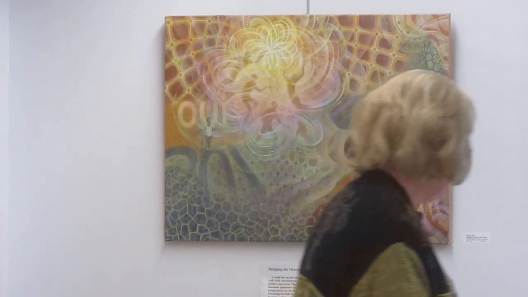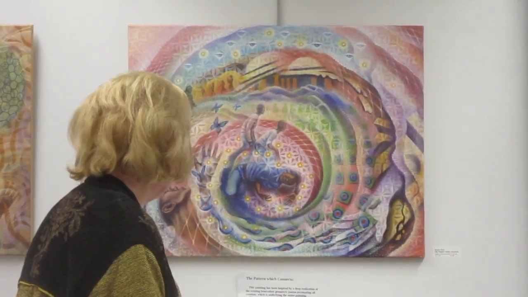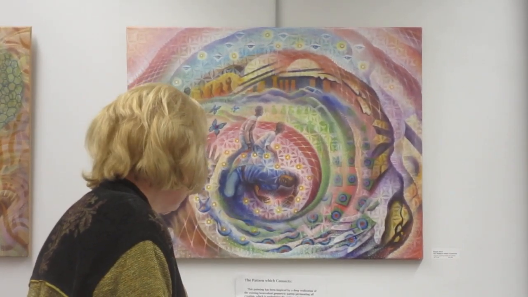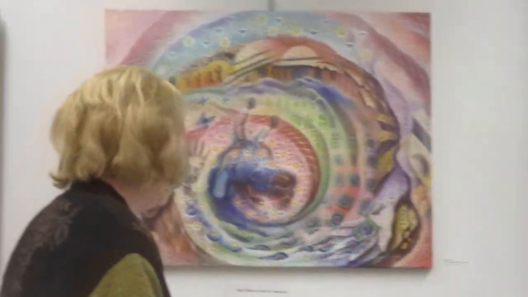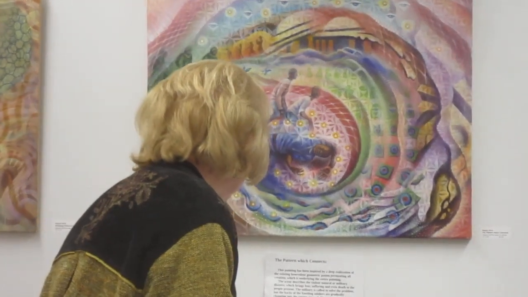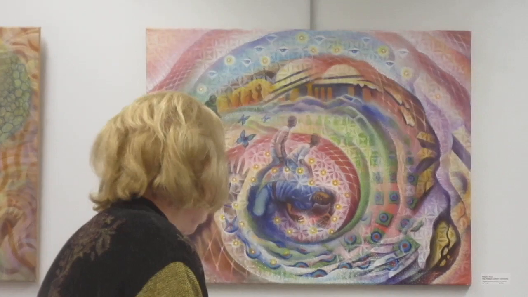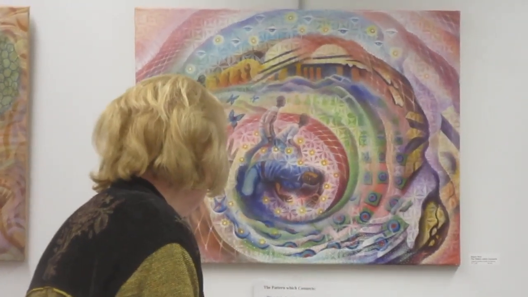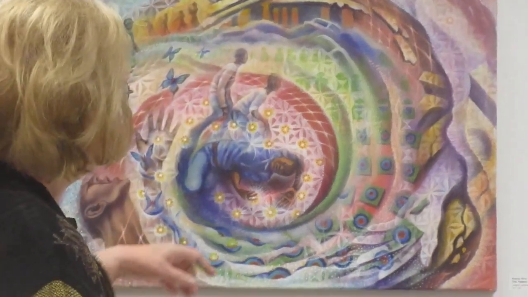Okay, so the second one is called the pattern which connects. It could also be called healing pattern. This painting has been inspired by a deep realization of the existing benevolent geometric patterns permeating all creation, which is underlying the entire painting. The scene describes the violent natural or military disaster, which brings fear, suffering, and even death to the people present. The military is called to solve the problem, but the backs of the nearing soldiers are gradually changing into the targets instead.